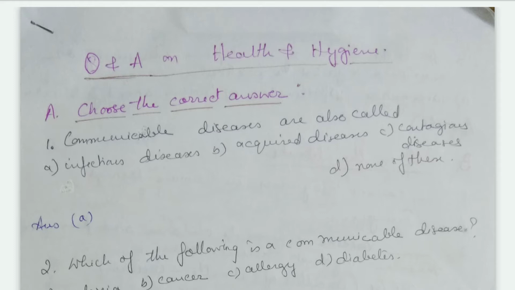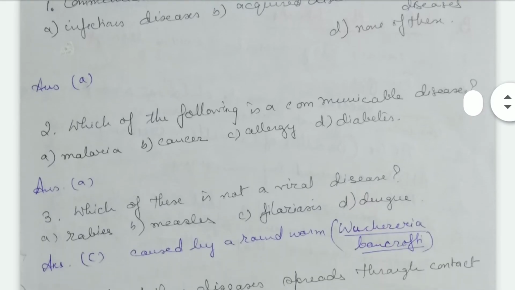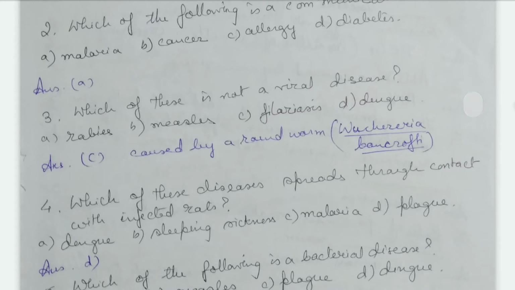The communicable diseases are also called infectious diseases, acquired diseases, contagious diseases, or none of these. It is also called infectious diseases. Which of the following is a communicable disease? Malaria, cancer, allergy, or diabetes? The answer is malaria.